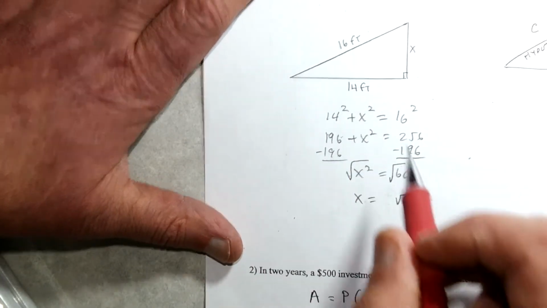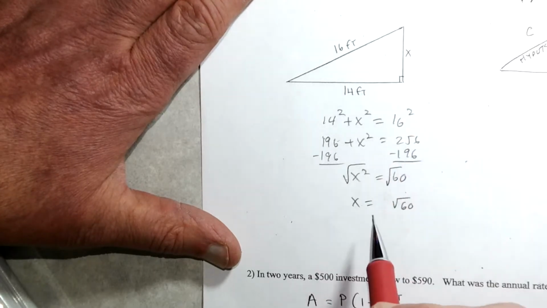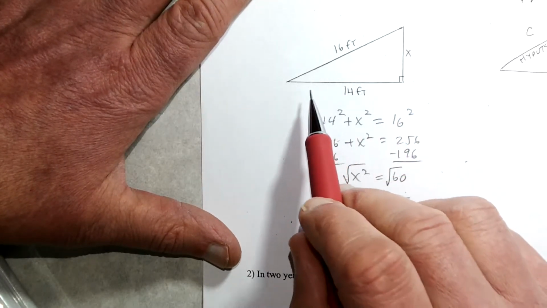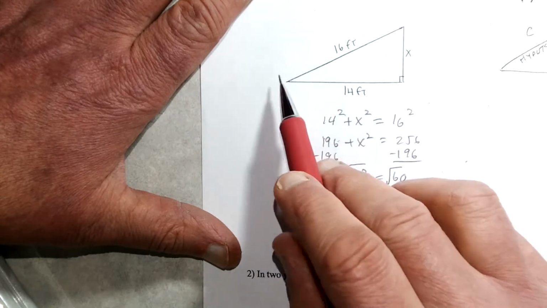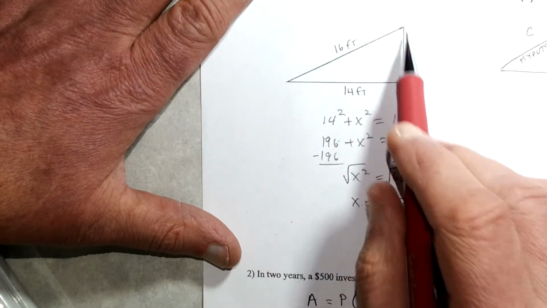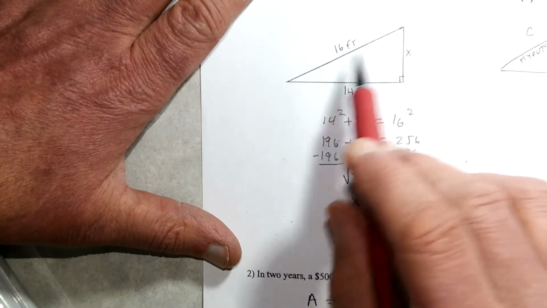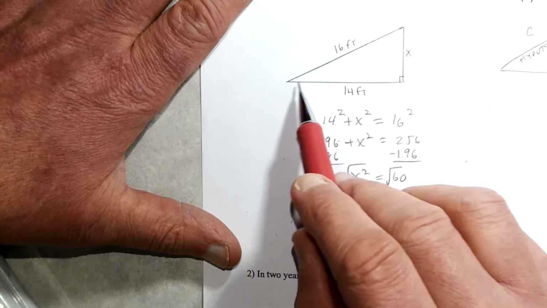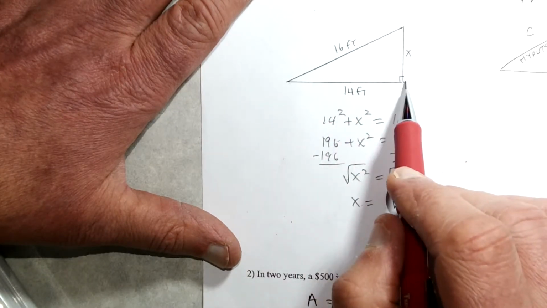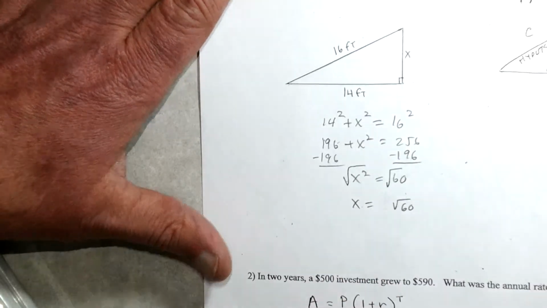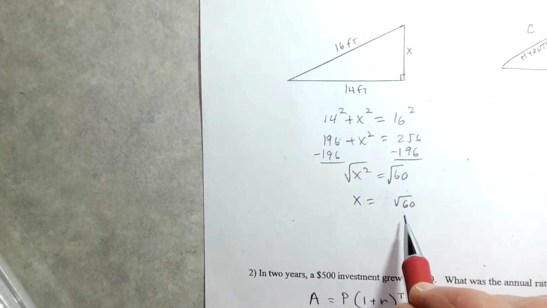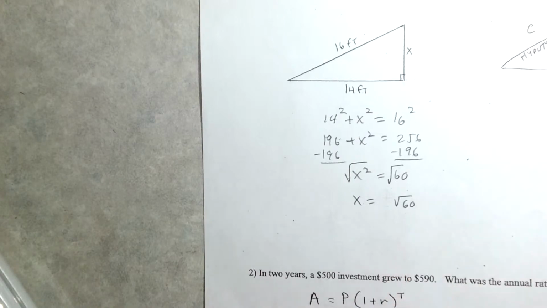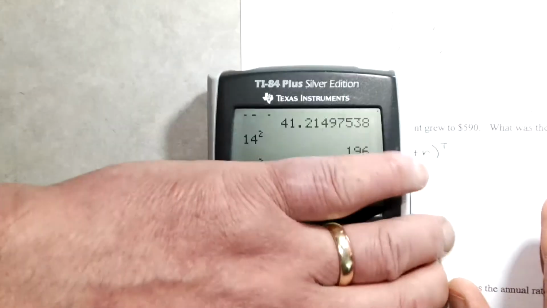But because it's a practical distance, let's say I was trying to find out how tall a building was, or how high the truck bed was if we put a 16-foot ramp here and it was a 14-foot distance here. What would this height be? Well, for that kind of thing, we might want to convert this to a decimal for practical purposes. And so we would get our calculator and actually take the square root.